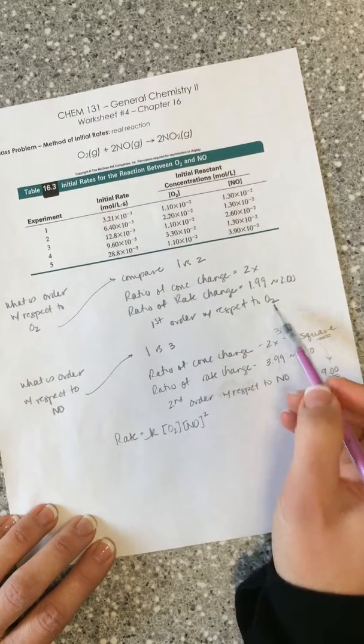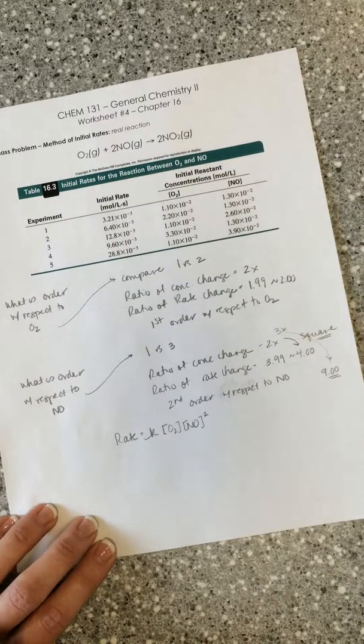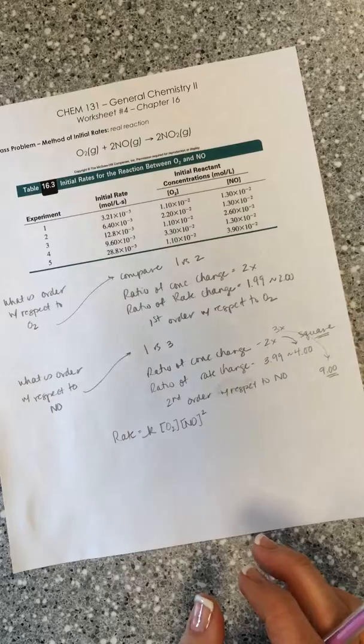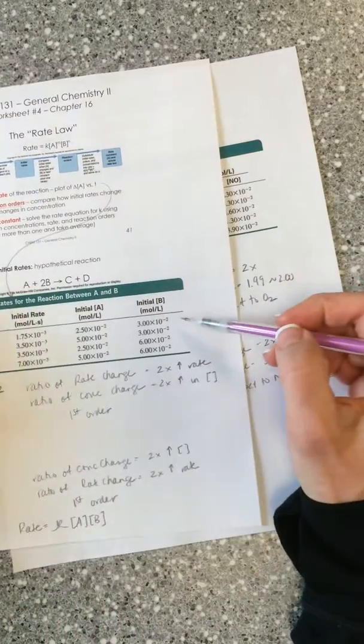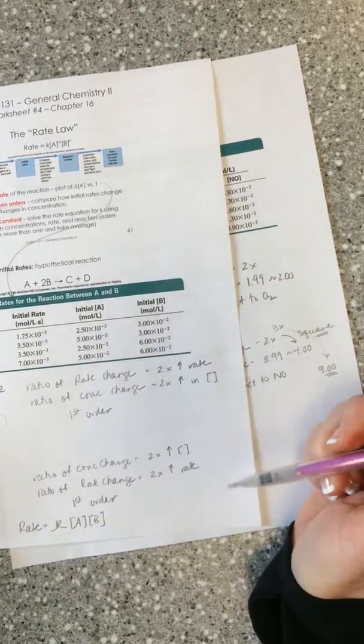First order with respect to O2, second order with respect to NO, third order overall. So again, that's how you can figure out reaction order, by comparing reaction rates to changes in concentration.